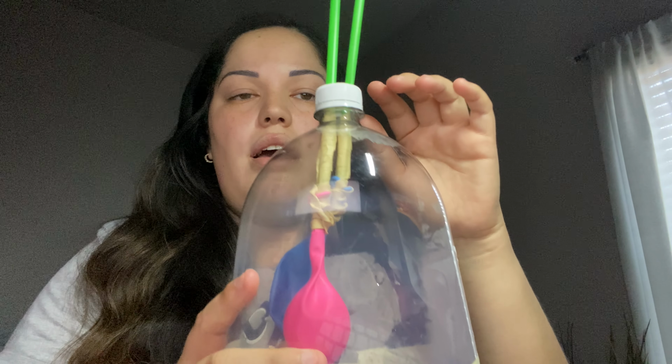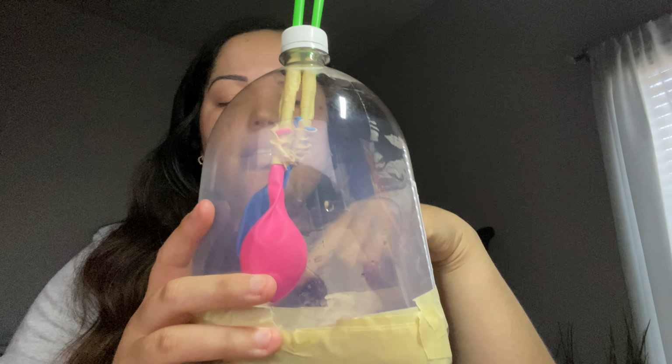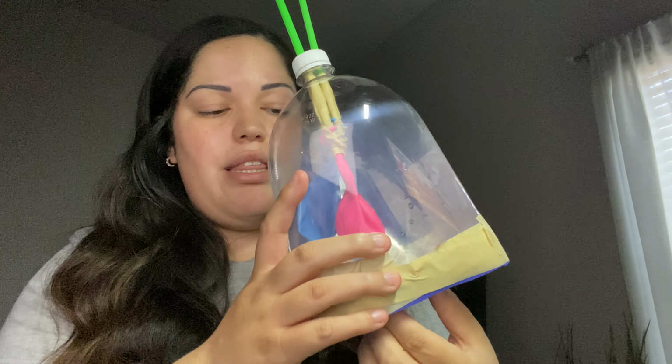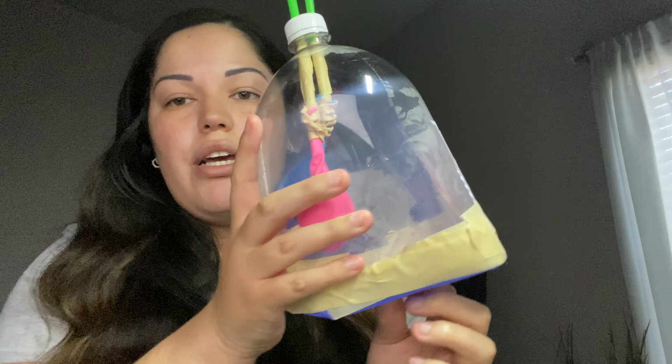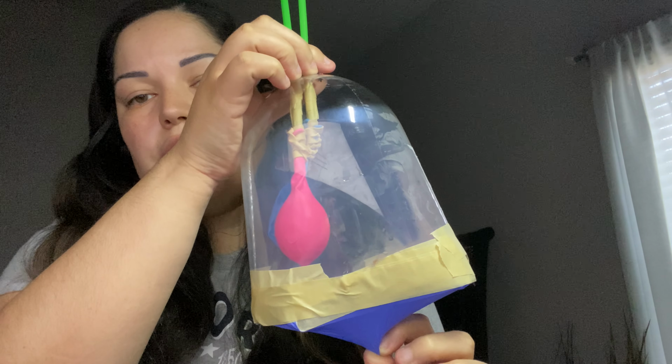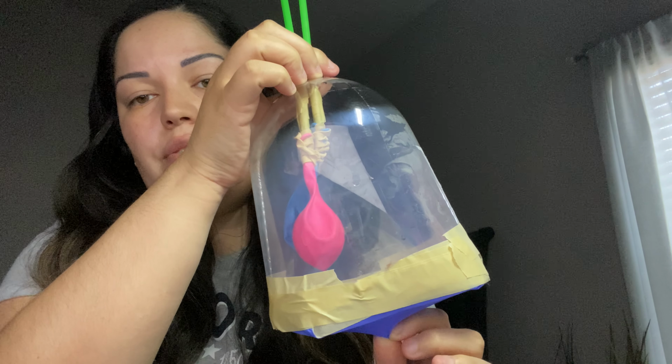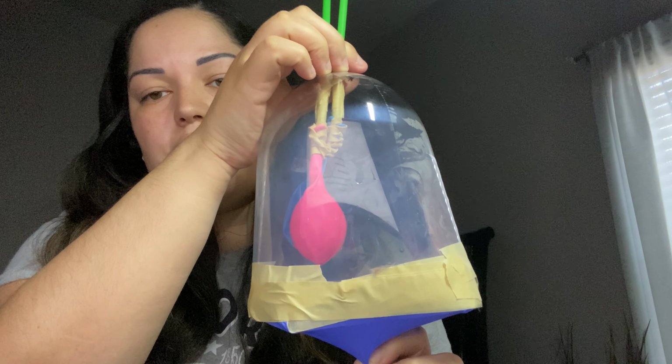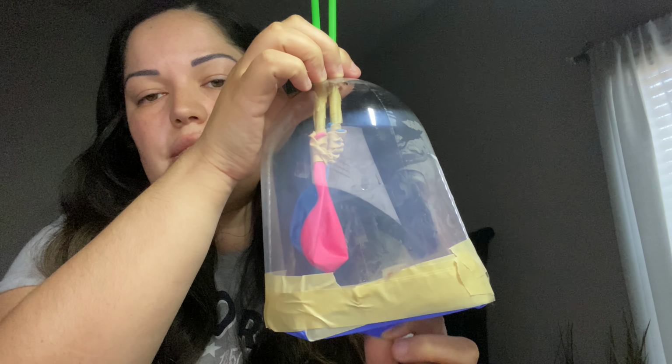So now I'm just going to show you how this works. Once again, we have the bronchi, the lungs, and the diaphragm. When you breathe in, let me try to get a good pinch. When you breathe in, your lungs will inflate, and then when you breathe out, they'll deflate. So inhale, exhale.